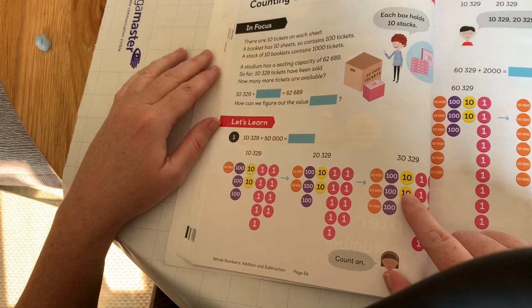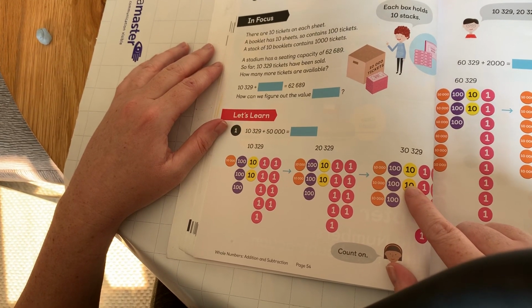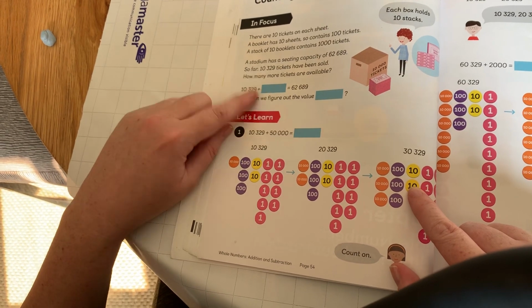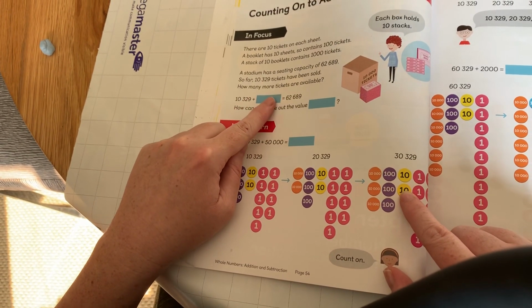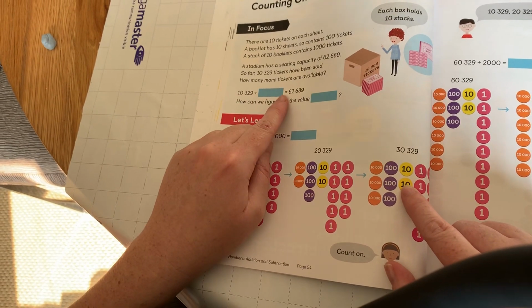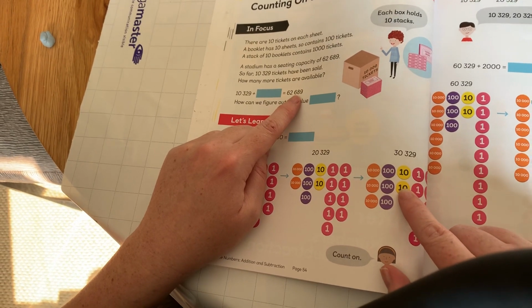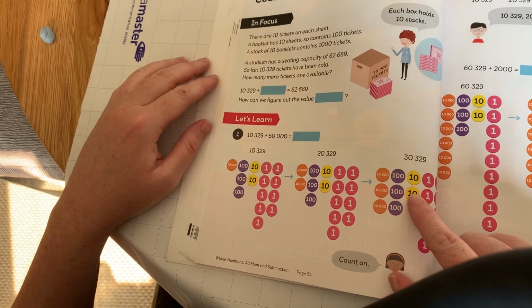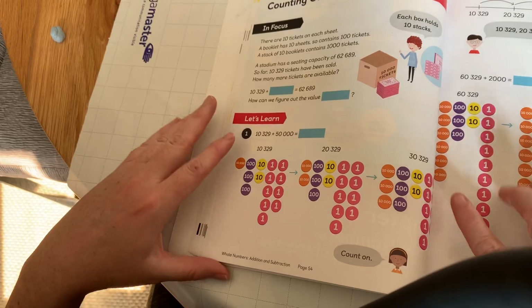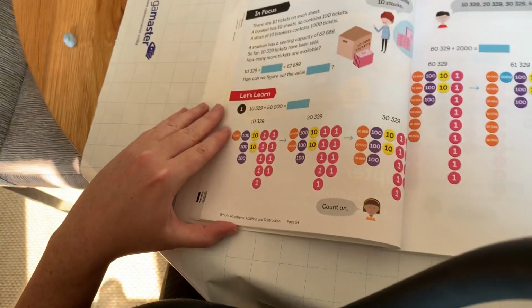So what we need to be thinking is, how many more do I need to add to 10,329 to get to 62,689? So you have a look at that and think about what all of that information looks like and means.